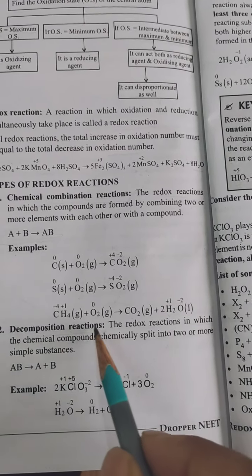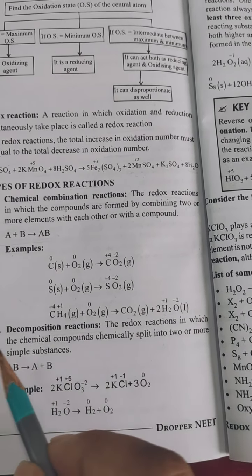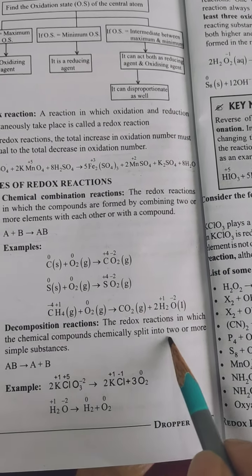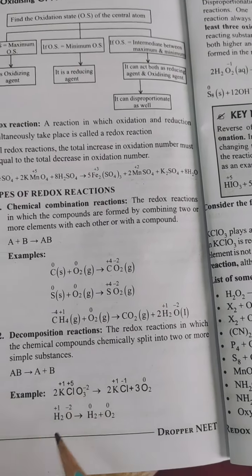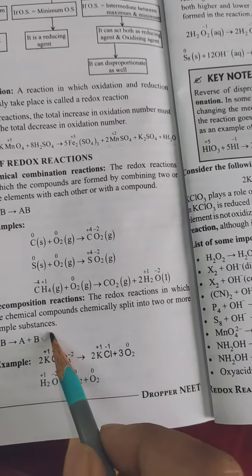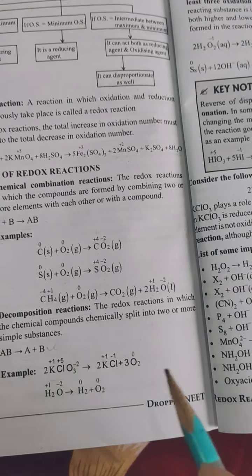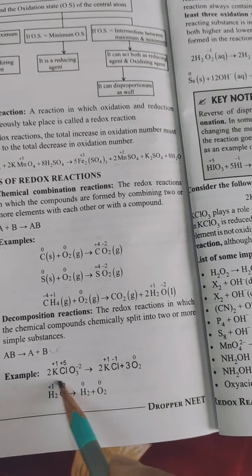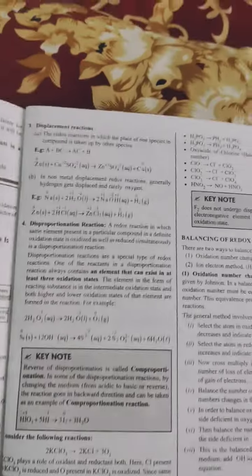And decomposition reaction, the redox reaction in which a chemical compound chemically splits into two or more simple substances, that is AB gives A plus B. So it is called a decomposition reaction. You can see this: decomposition of water, decomposition of potassium chloride.